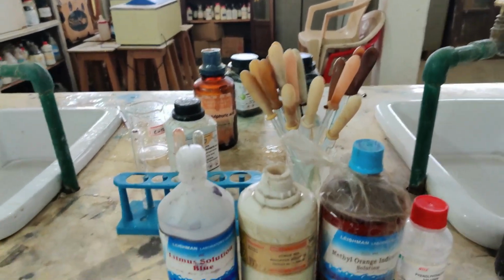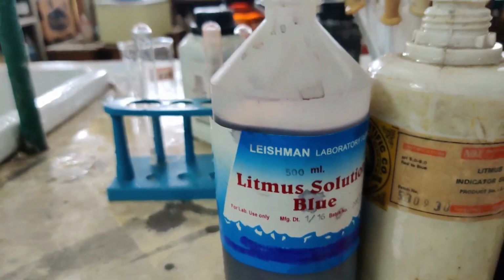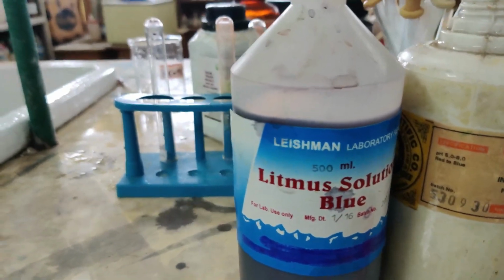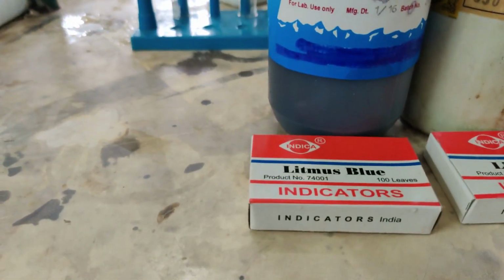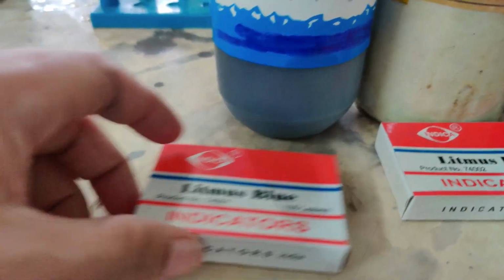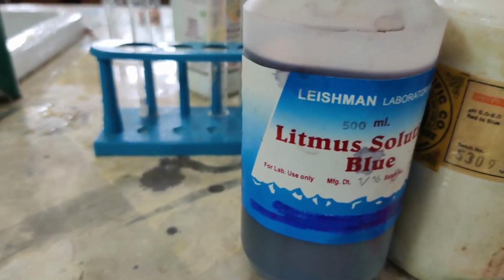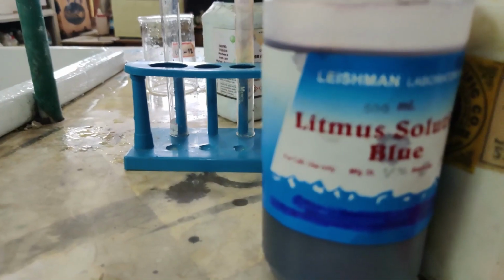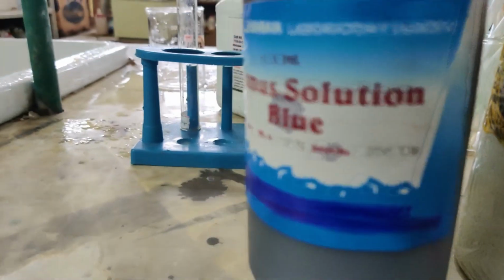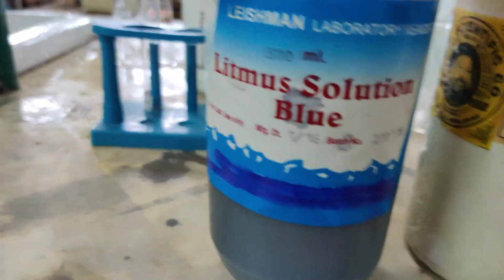Now here are your common indicators. The first one that you see is blue litmus, and I told you usually people know litmus as a paper. So here is the paper. This is what the litmus paper is. I can show you a little later how a paper looks. But the real litmus is this one, blue litmus. As you can see, a blue solution is inside. So this is litmus blue. We call it litmus blue.